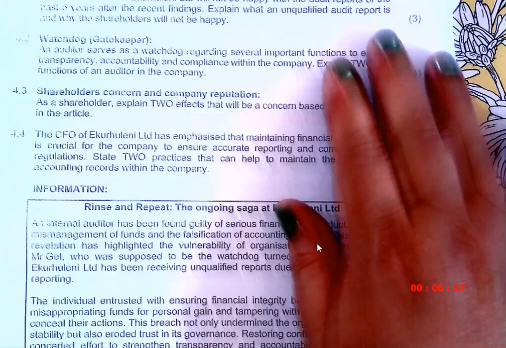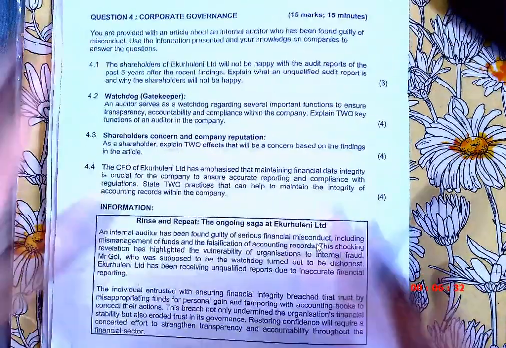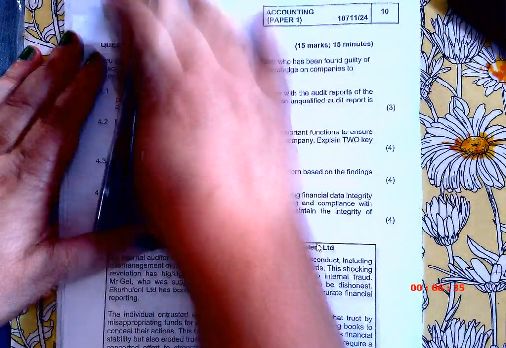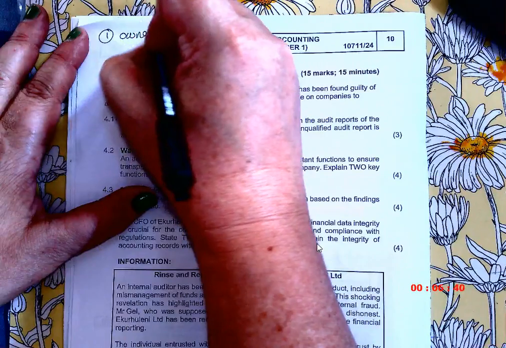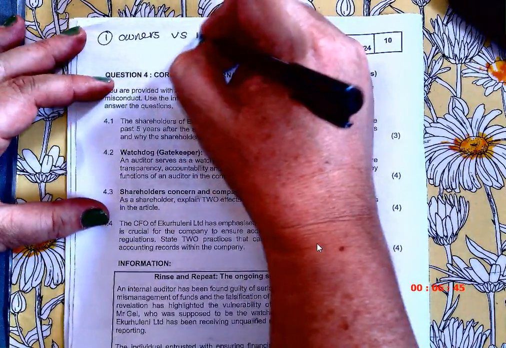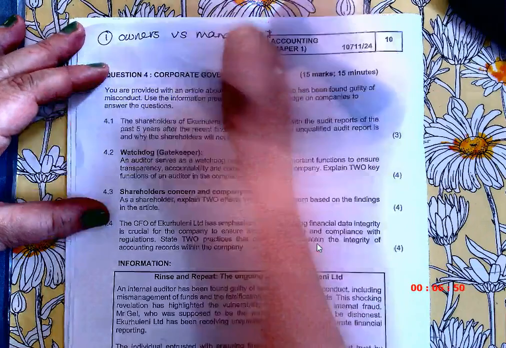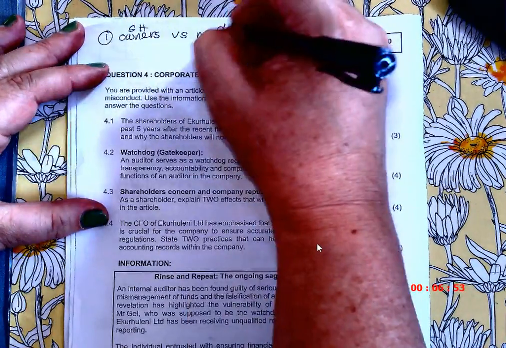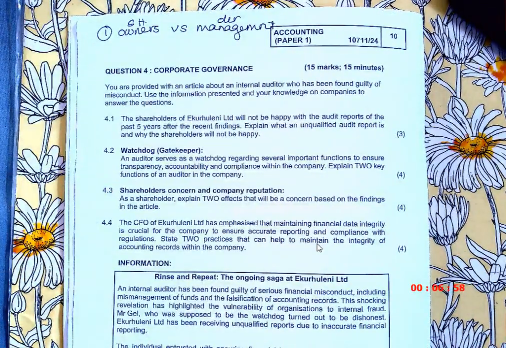Now, I want to make sure with corporate governance. First of all, corporate governance can go anywhere. But I always think they like to ask something, first of all, about the ownership. Who are the owners? Meaning the shareholders. Who are the managers? The directors. You see? This is your shareholders. This is your directors. One person can be both an owner and a director. That's the one question they like to ask.